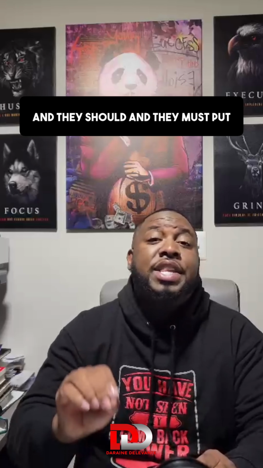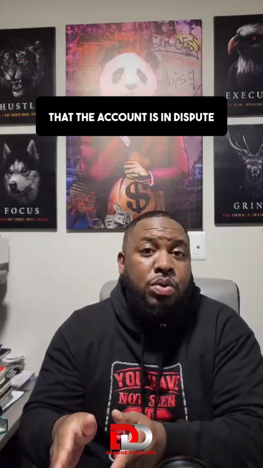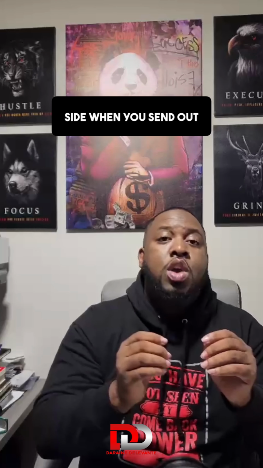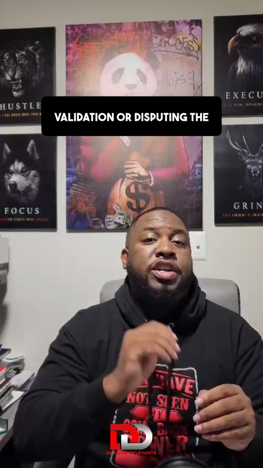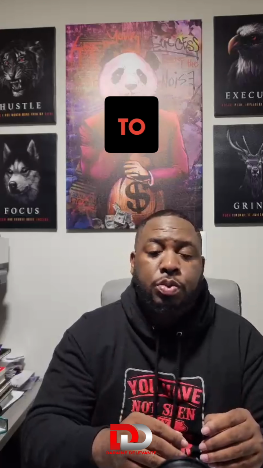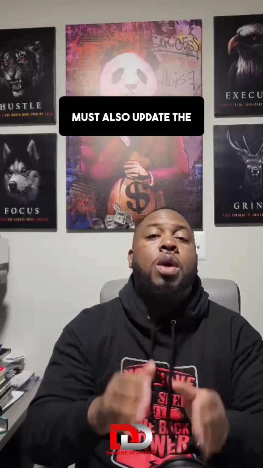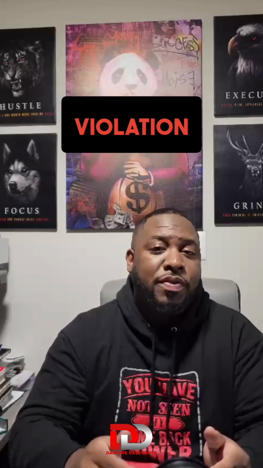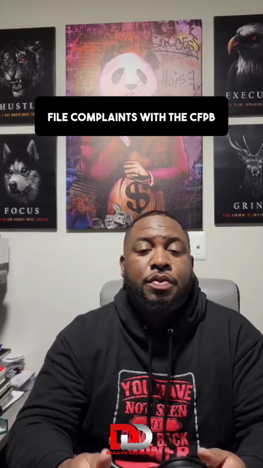So when it talks about the item being updated as disputed, yes, by law, they're responsible and they must put that the account is in dispute. Now, on the debt collector's side, when you send out a notice disputing the debt or a refusal to pay, they must also update the fact that the account is being disputed. It's commonly known as an E8 violation. So we're talking 15 USC 1692e(8). That's a common violation that she's referring to here. You file complaints with the CFPB and credit bureaus.